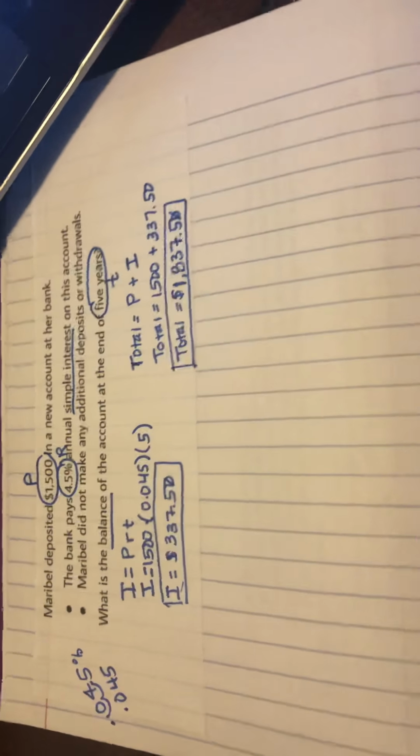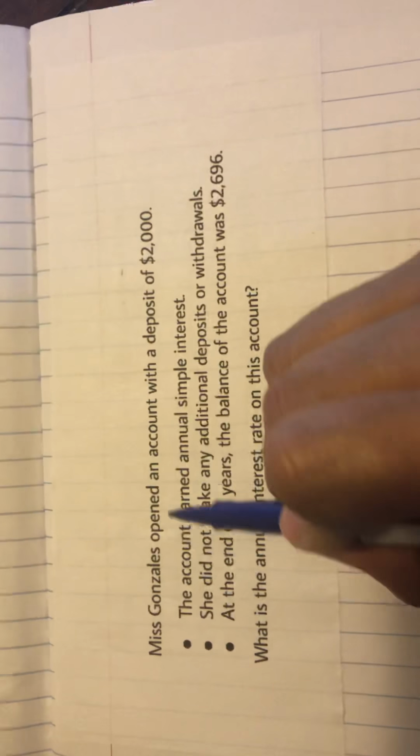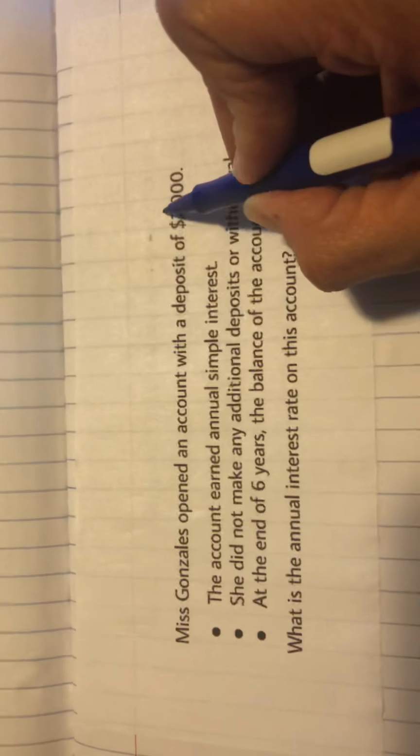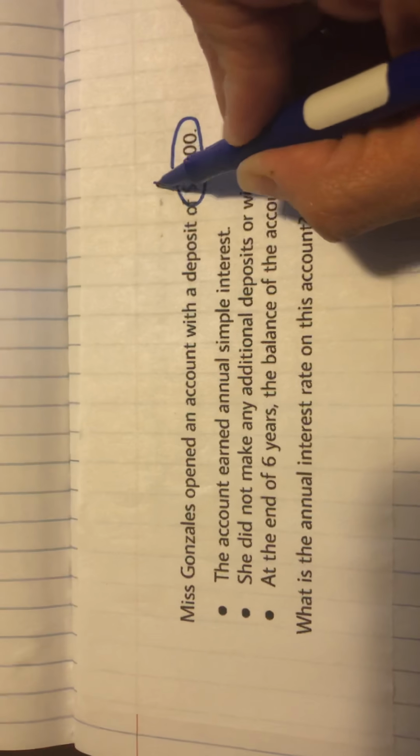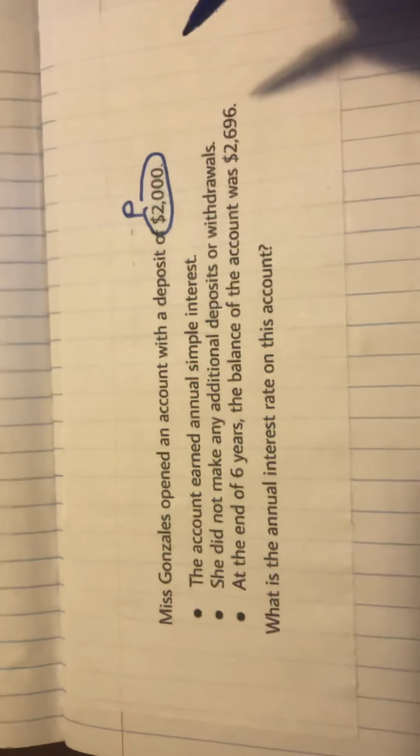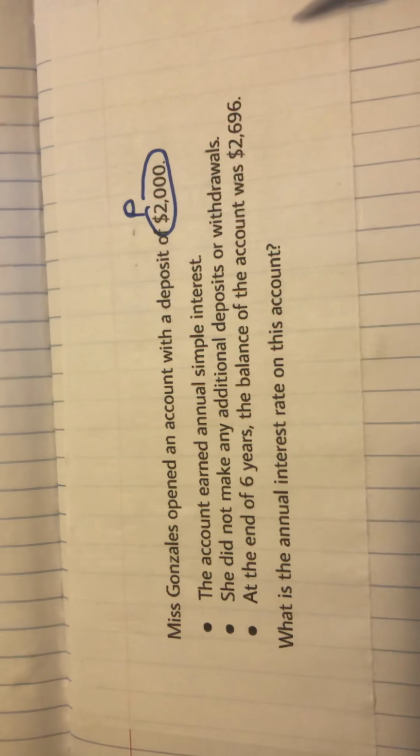All right, so now we're going to go to one, and we're going to look at just finding interest. Okay, so I'm going to show you what that looks like now. If we just find interest, we're not looking for the total account. So here we're going to find our principal, our rate, and our time first, and we're going to go ahead and circle them. Okay, so Ms. Gonzalez opened an account with a deposit of $2,000. There's my principal, my initial amount. That's how much I'm opening my bank account with.